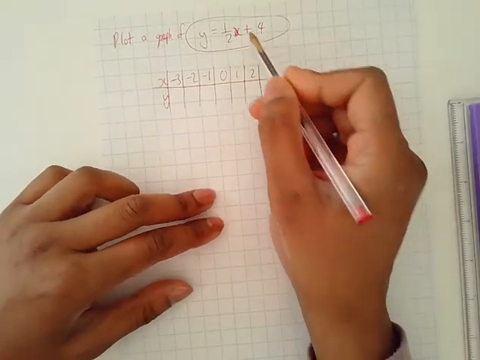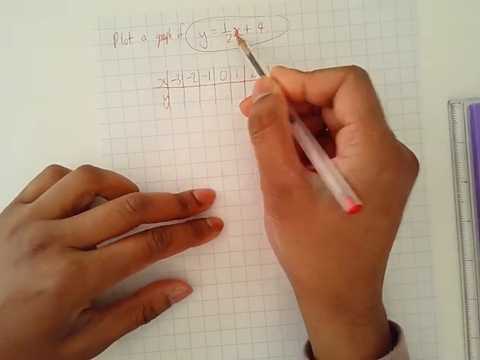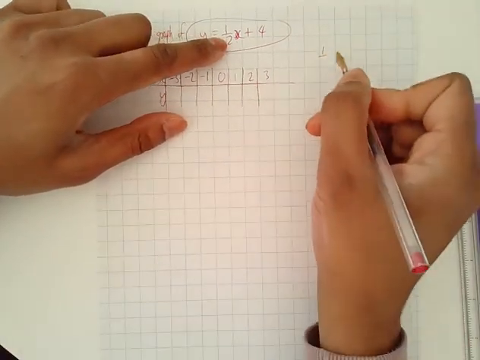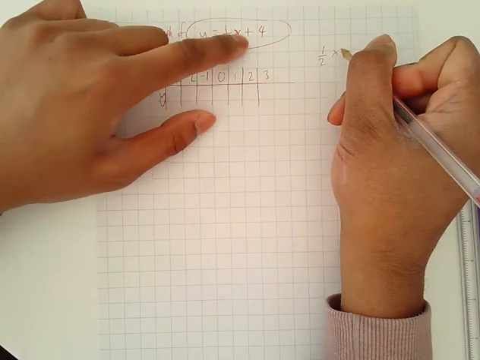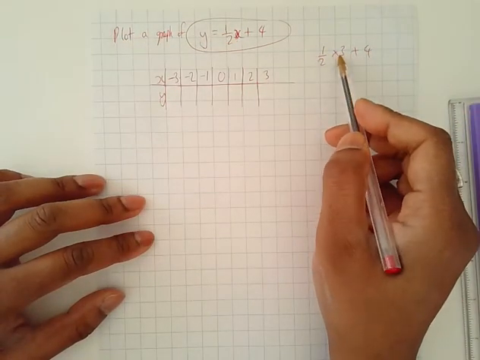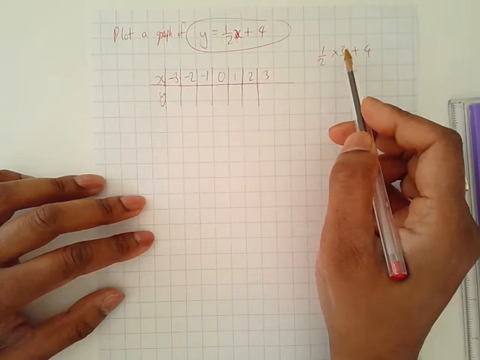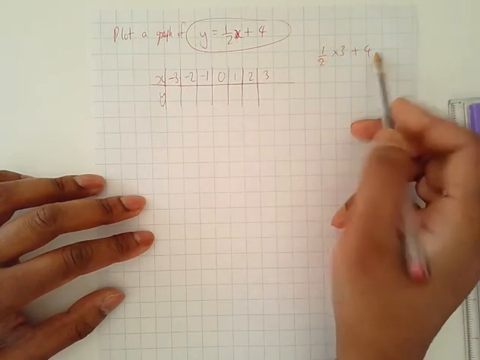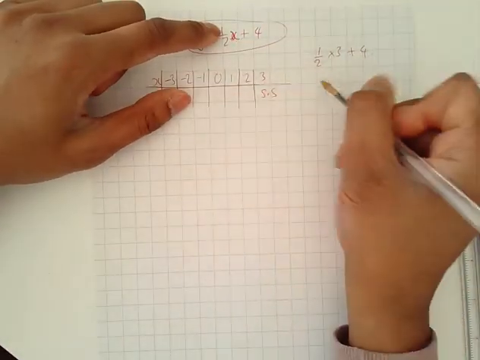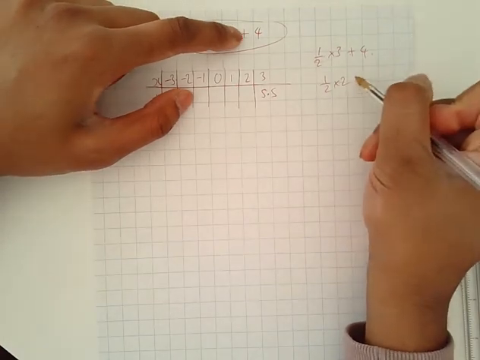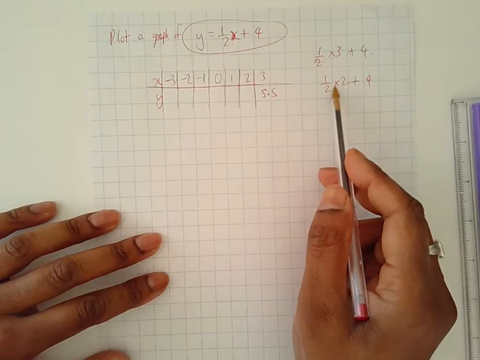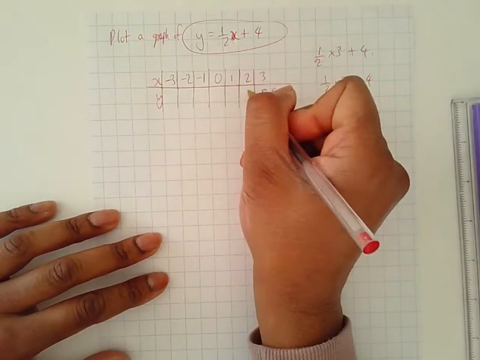So replace the x with 3. So you'll have half times the 3 add 4. Half of 3 is 1.5. 1.5 add 4 is 5.5. Next, replace the x with 2. Half times 2 add 4. Half times 2 is 1. 1 add 4 is 5.